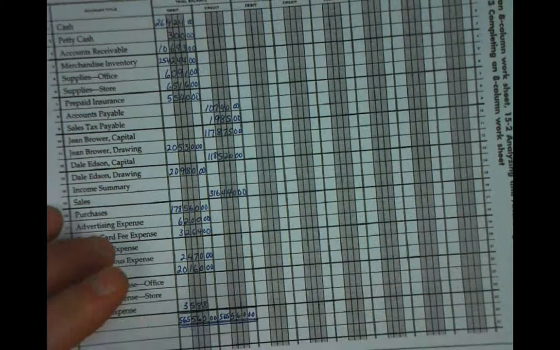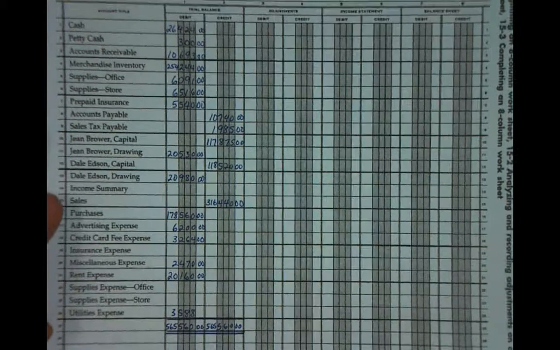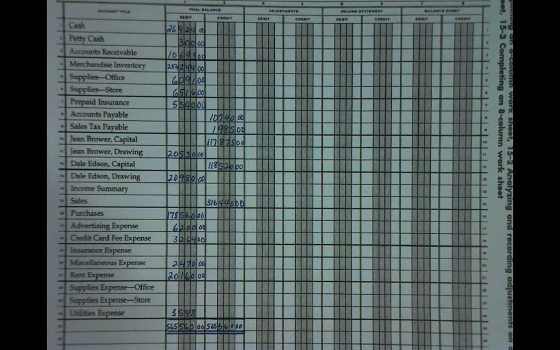Now we are going to look at our next part, part 5, the physical count of merchandise inventory. What businesses do is count the merchandise that's for sale, and they value it however they want to value it.